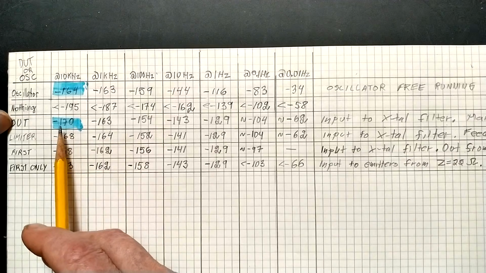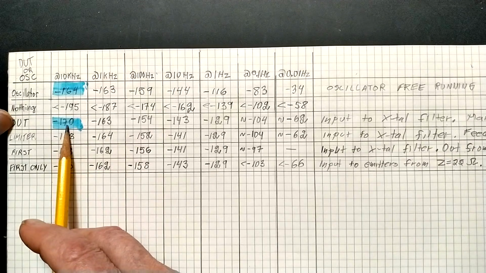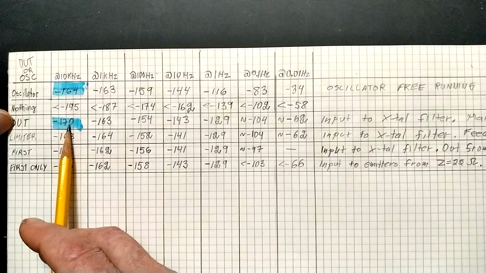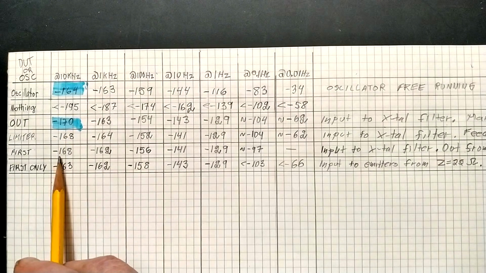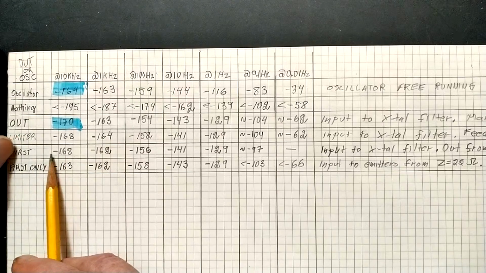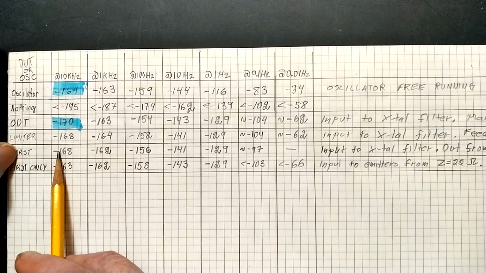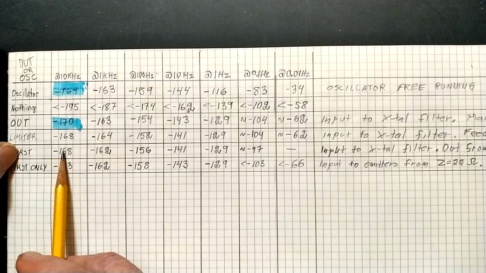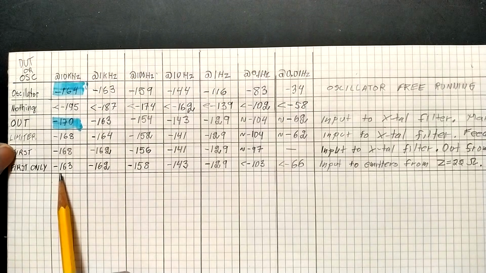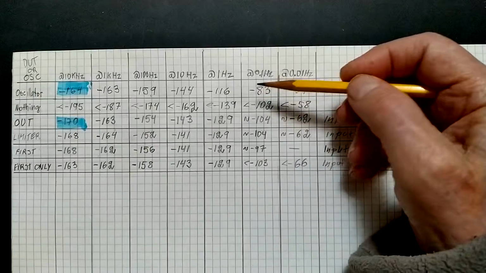The next measurement is with the unit as a selective amplifier from the input on the crystal to the normal output, the power output. And then I have fed the signal through the crystal and the first amplifier stage, but not through the secondary amplifiers. And the last line is the first amplifier only, fed from a 22 ohm source.